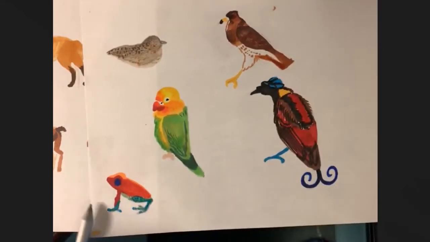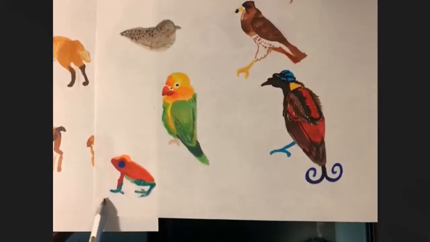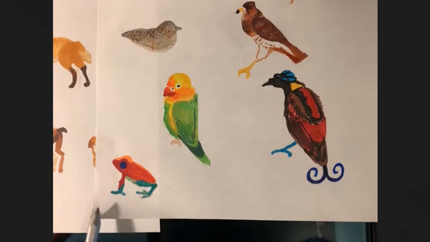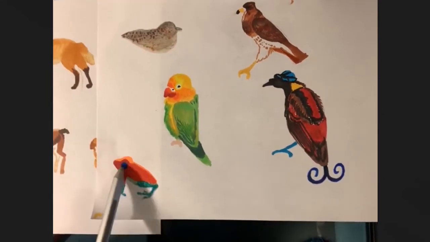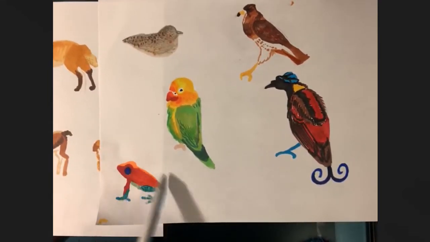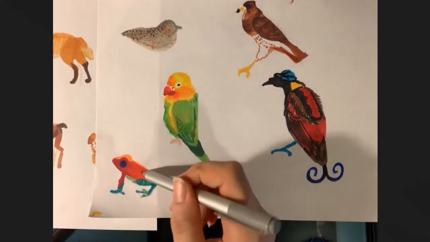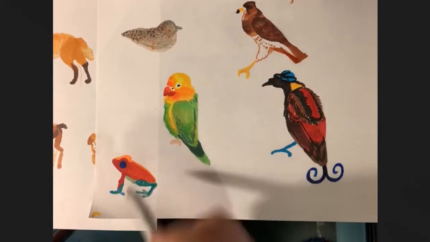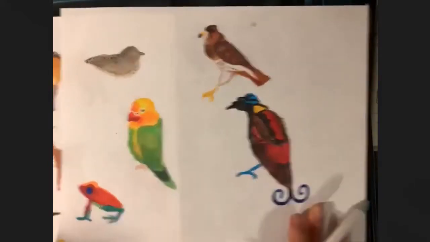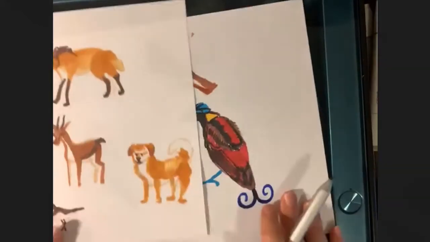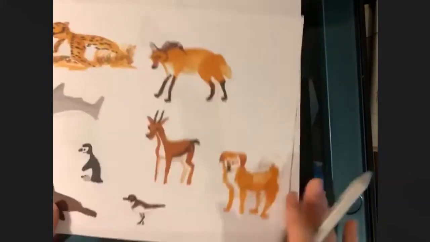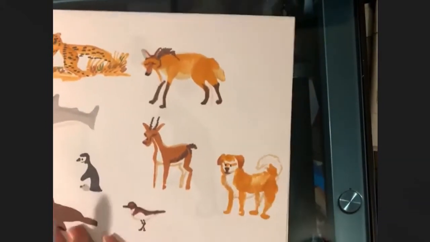But some animals are also very brightly colored to warn other animals that they're poisonous. This frog down here is a bright, bright orange red, and that's a warning to other animals that you shouldn't eat it because it's going to be poisonous. So those are some different reasons why animals are the way that they are.